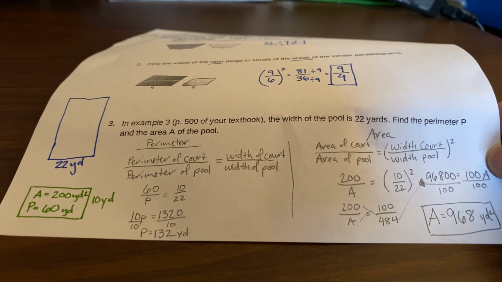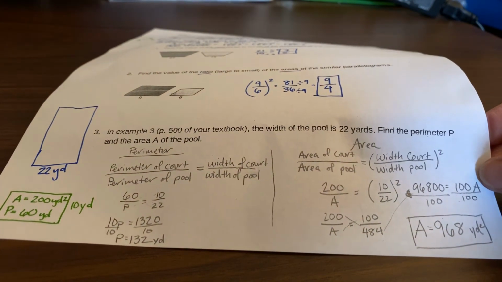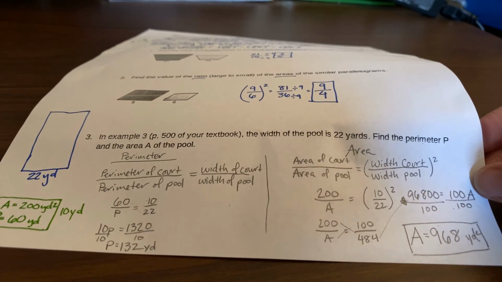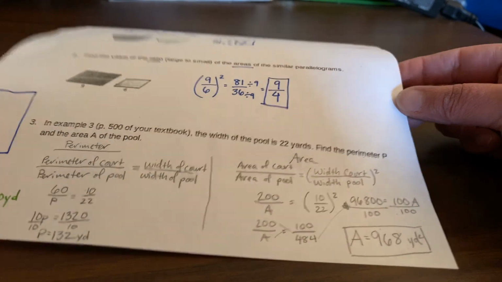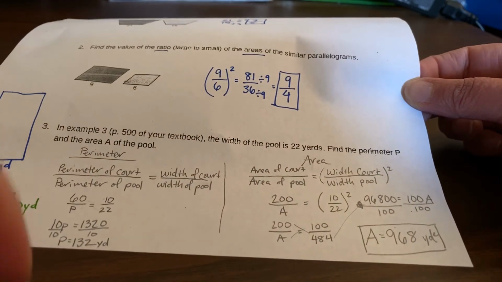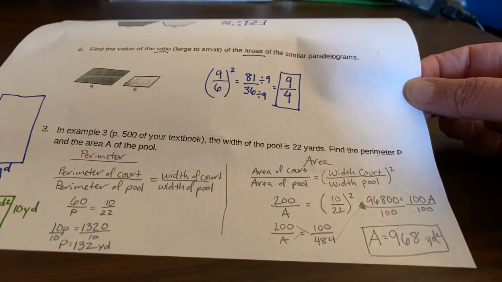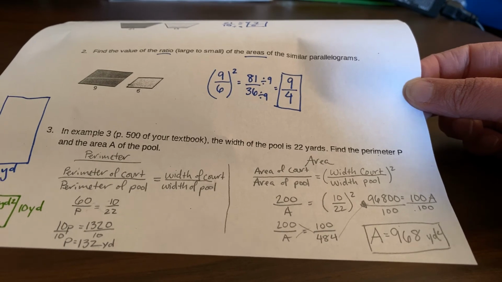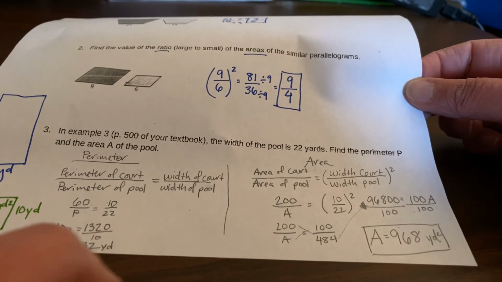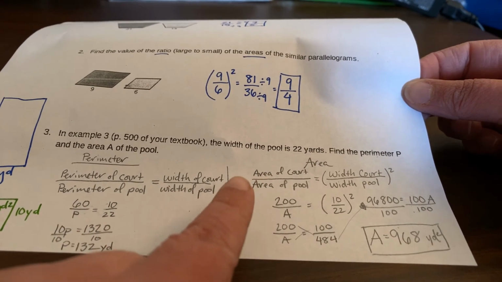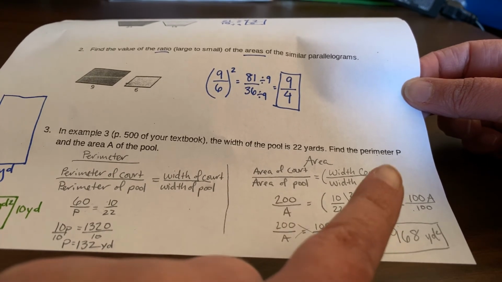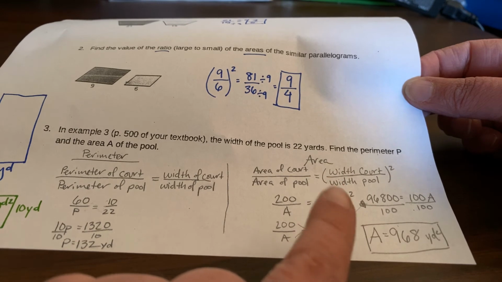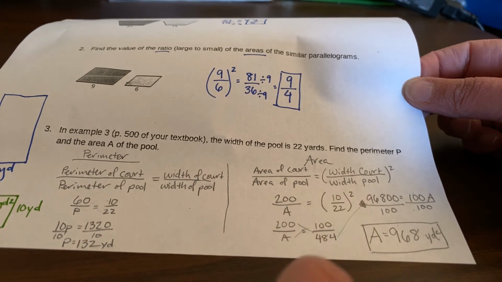Then we need to find the area of the pool. There's more than one way to find the area once you have the perimeter, but we're going to use the ratios and the proportions. The area of the court over the area of the pool is equal to the square of the width of the court over the width of the pool.